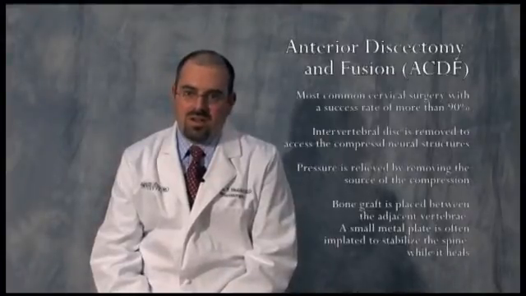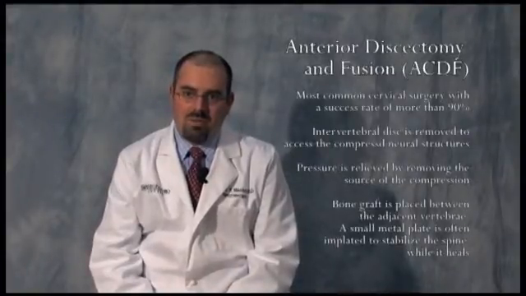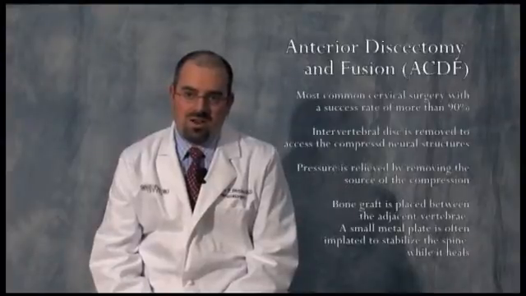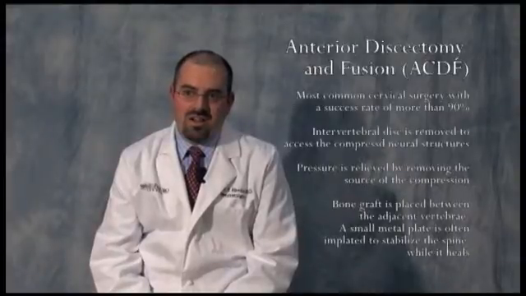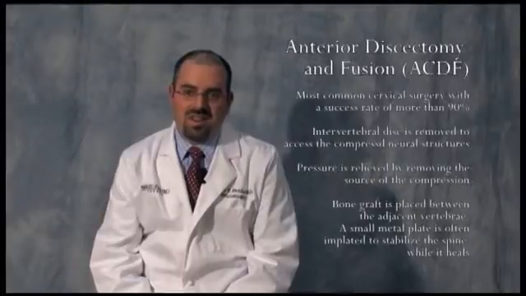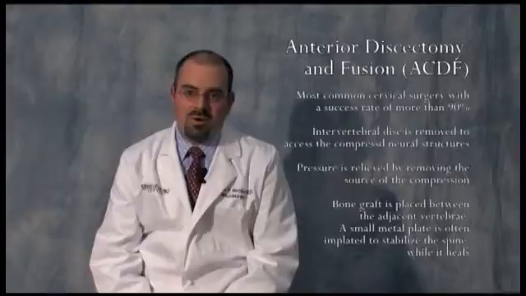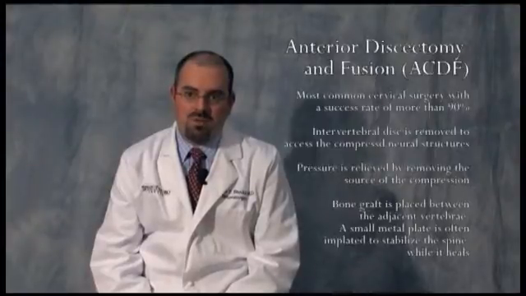At this point, a bone graft or a plastic PEEK graft can be placed between the vertebral bodies to allow for maintaining of the vertebral body height between the discs and open up the nerve foramen with this procedure. After the bone graft is in place, most neurosurgeons utilize an anterior cervical plate.